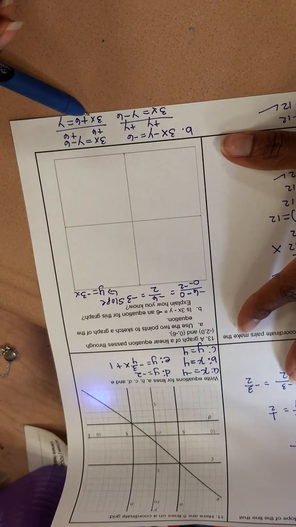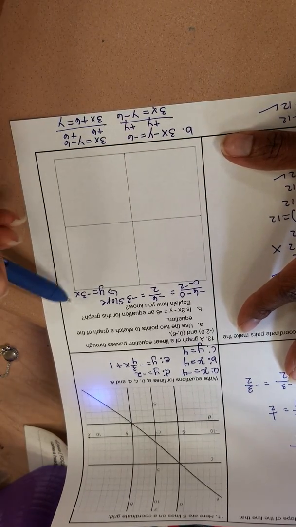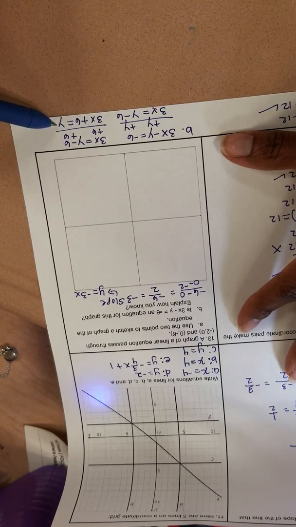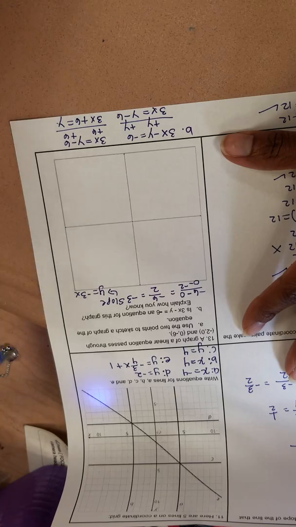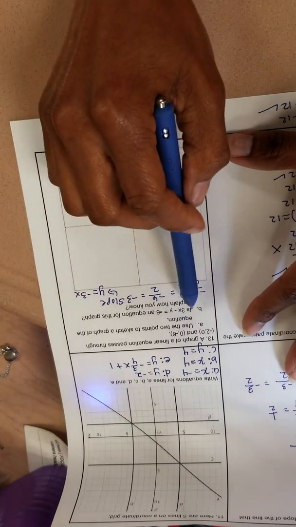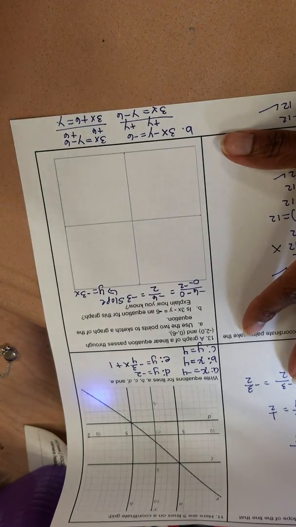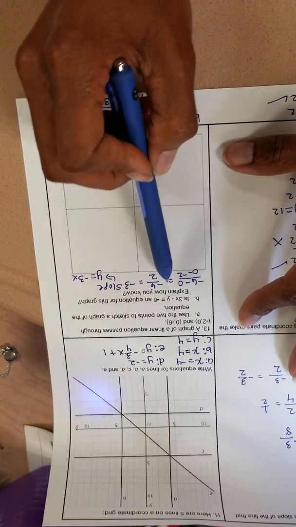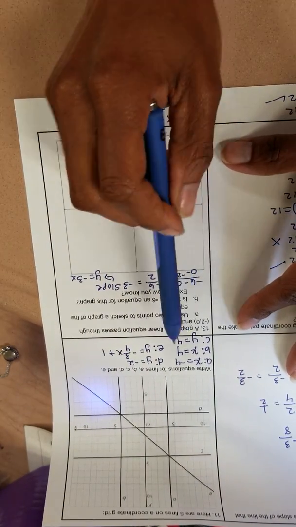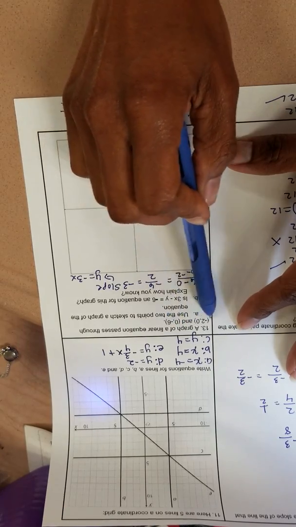So looking at this equation and looking at that one, this slope here is a positive slope. This one here is a negative slope. That will tell us that this cannot be the equation for those 2 points. The equation in part B is not the same for this particular set of points.